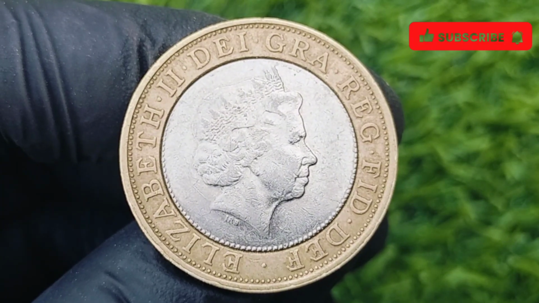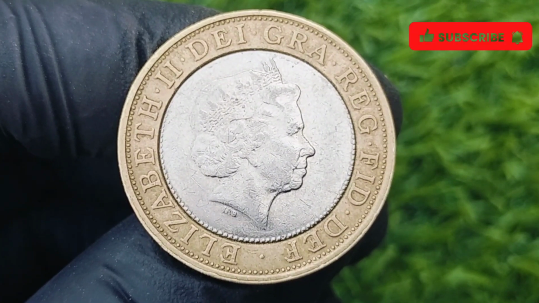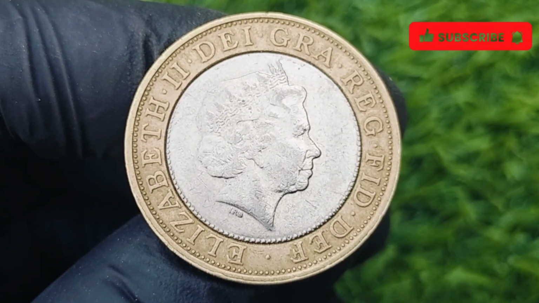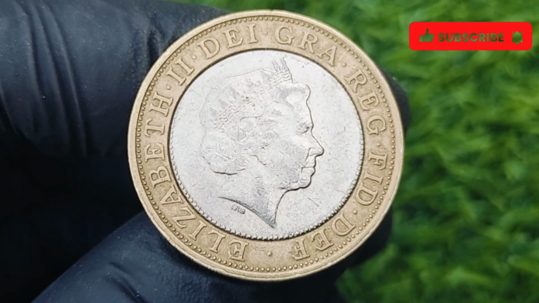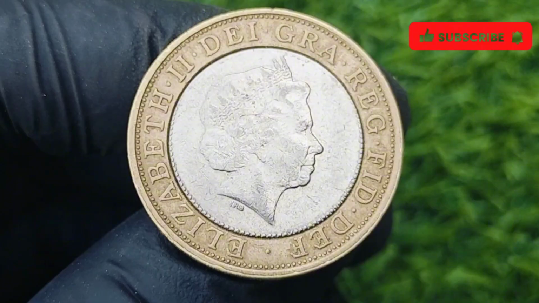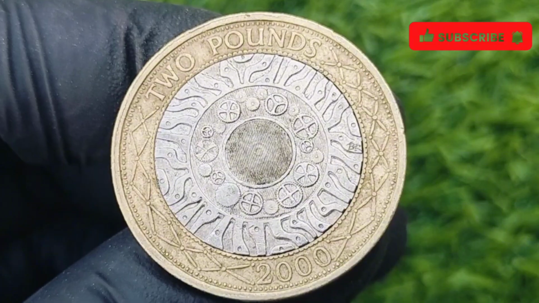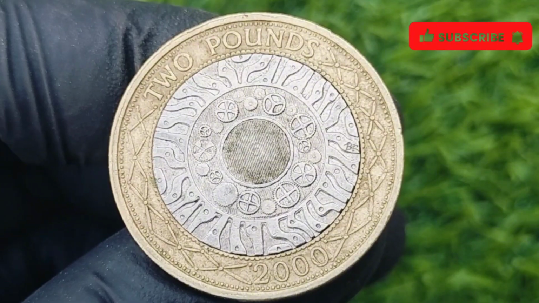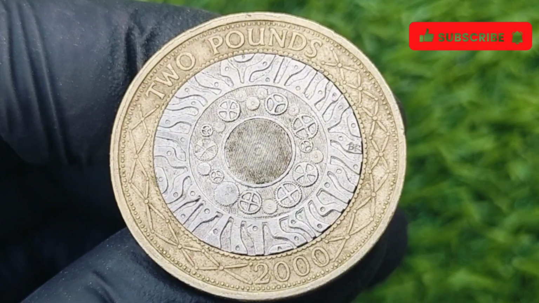5. Historical snapshot. The year 2000, right at the turn of the millennium, places the coin in an interesting era of British coinage, post-decimalization, post-large-scale coinage reform, in the era of modern minting technologies. Holding one is holding a piece of that transition. Hence, even though the coin is not ultra-rare, it has many features that make it collectible, and for a collector of British coinage it represents an important and accessible piece.